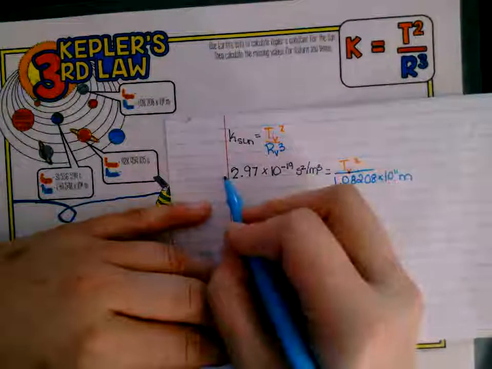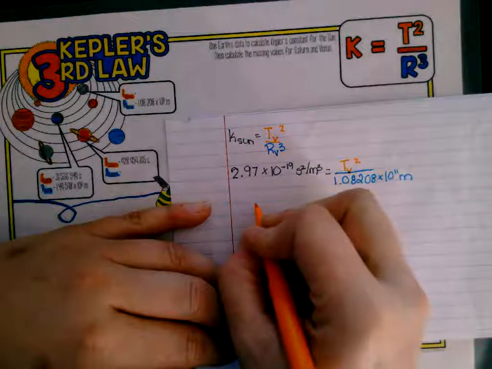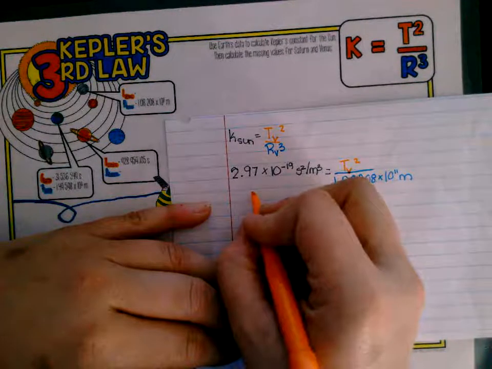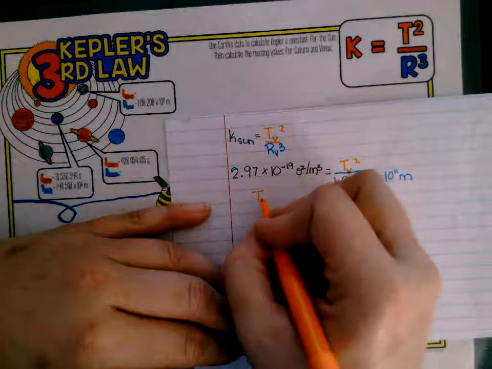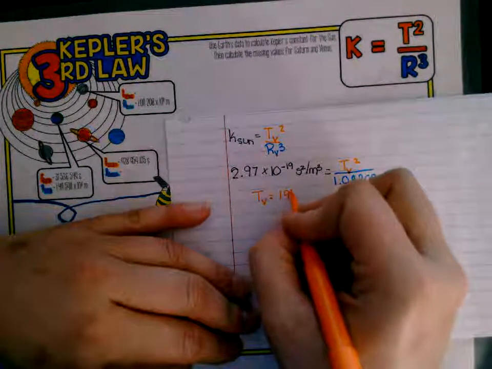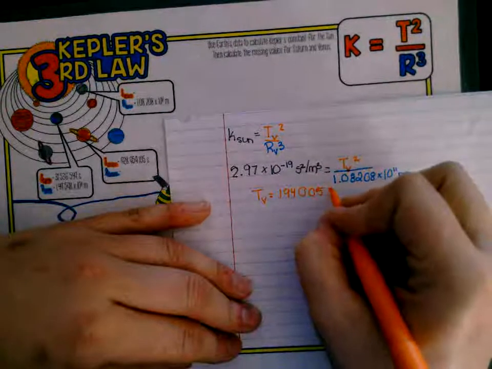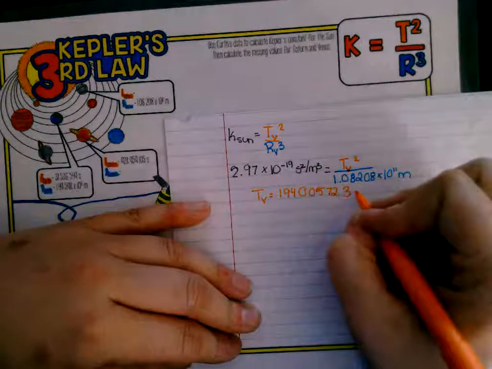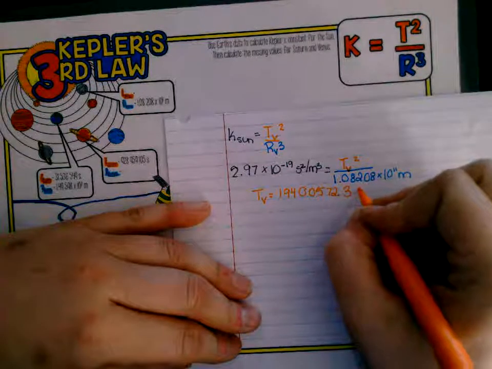I'm going to multiply this out and then take the square root of this side. My final answer is going to be the orbital period of Venus is equal to 19,400,572.3 seconds.